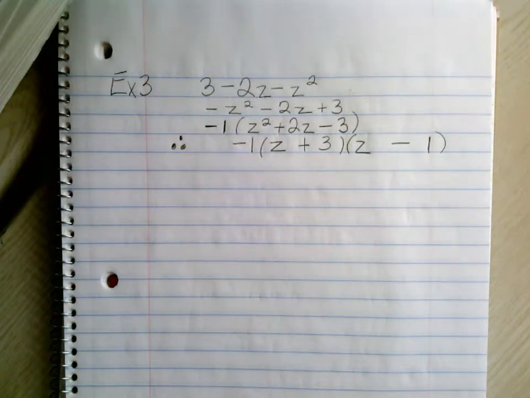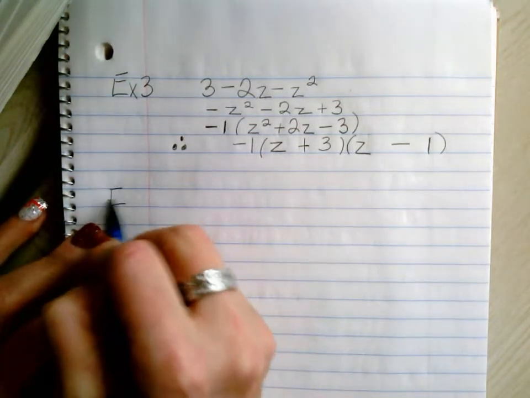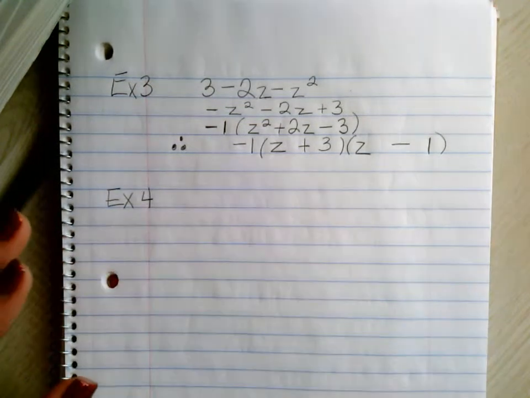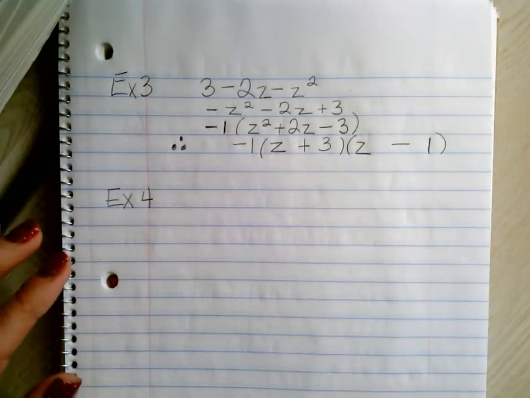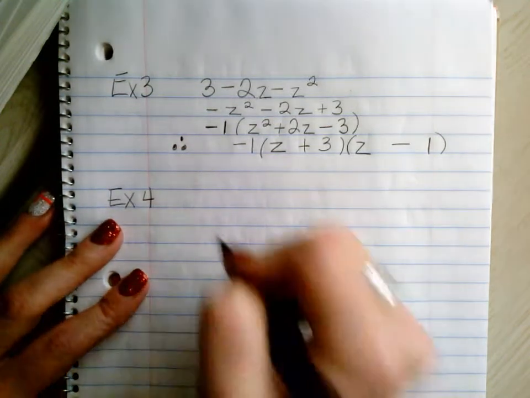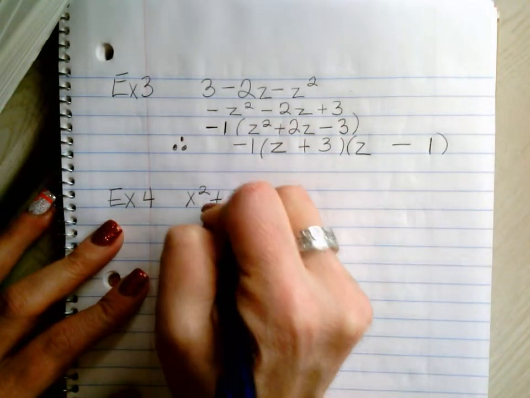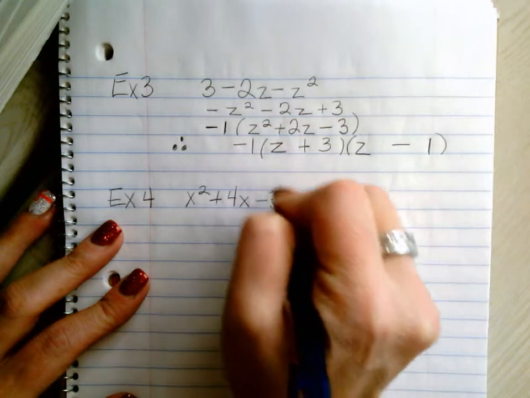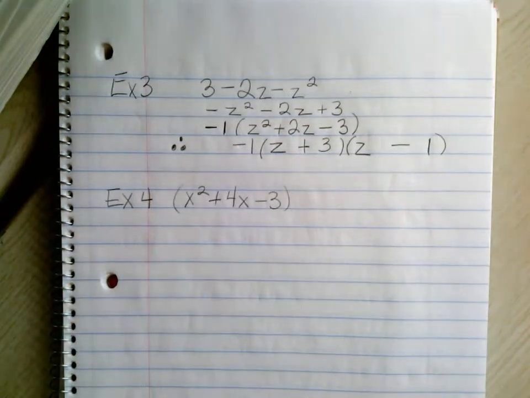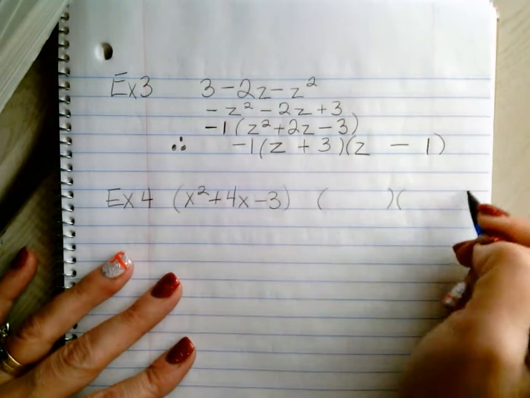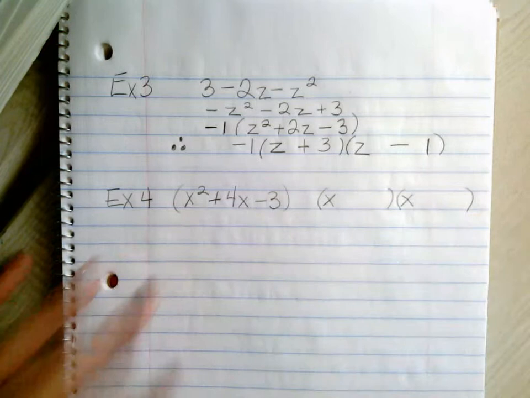Just like in word problems, there are some factor problems that are not solvable. They also might be called irreducible. Example 4 is a sample of what that might look like. Example 4, x squared plus 4x minus 3. Everybody see that? So I would right away start x in the first position.